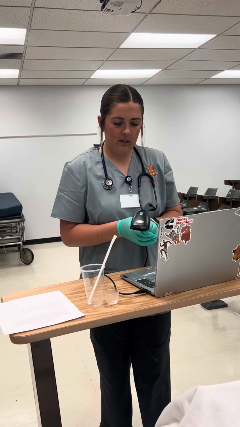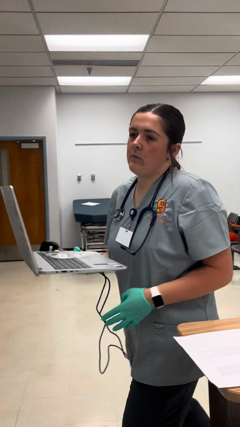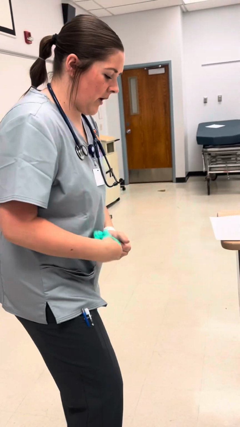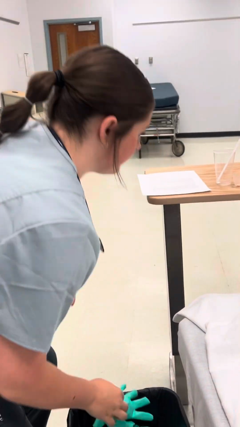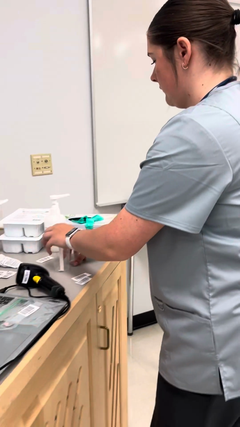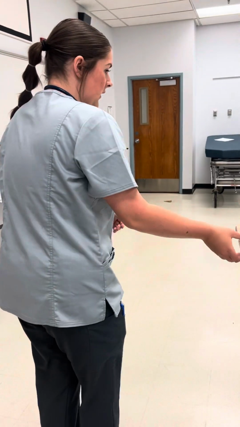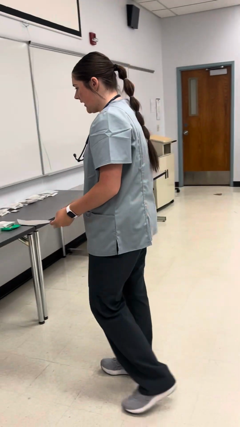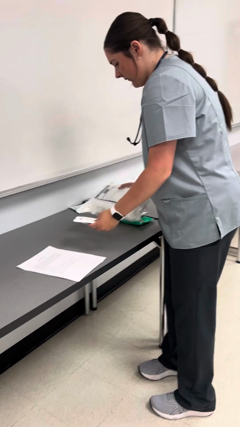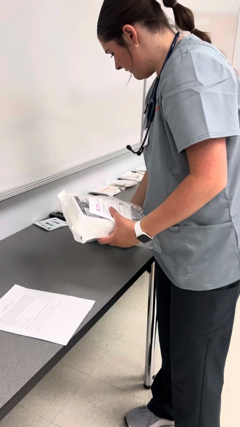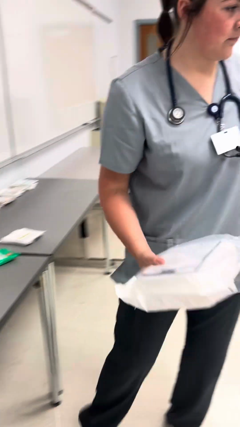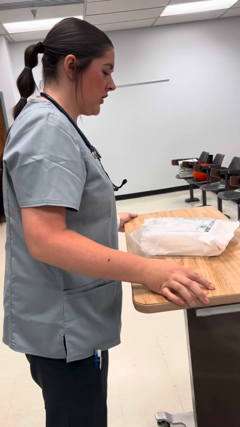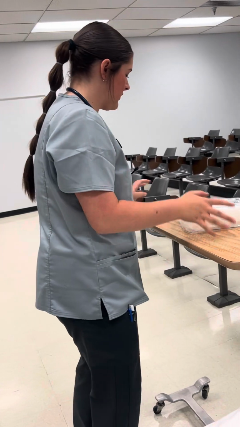So now that I have given my medications, I am going to get ready and place the Foley catheter for my patient. Okay, and the first thing I'm going to do is I'm just gonna write this all down, make sure it's all clean, and I'm gonna gather my supplies, which is my Foley catheter kit, gonna just bring this into the room.